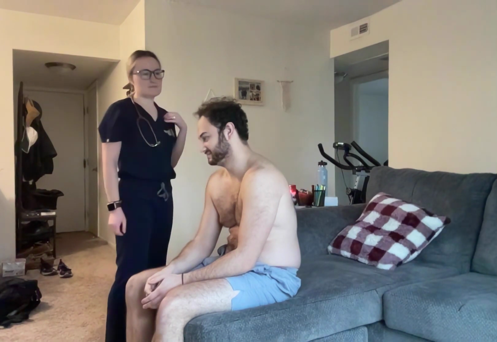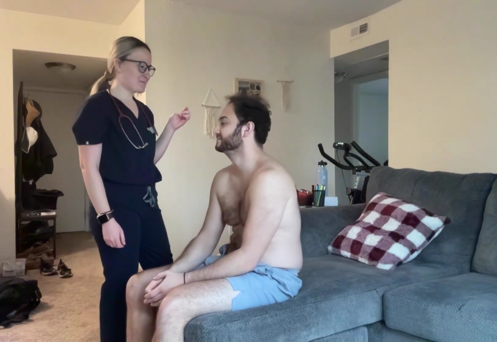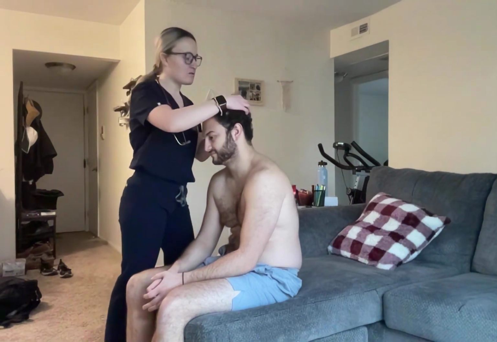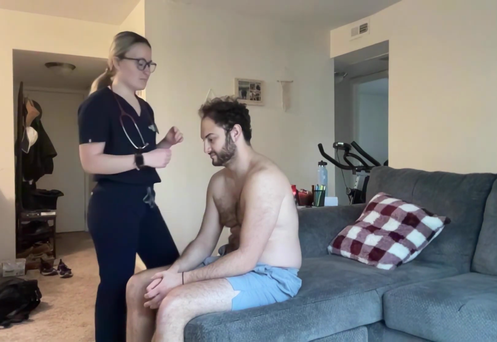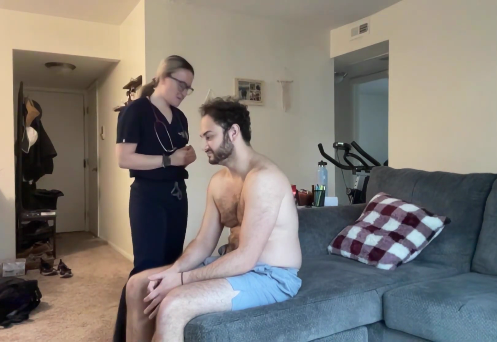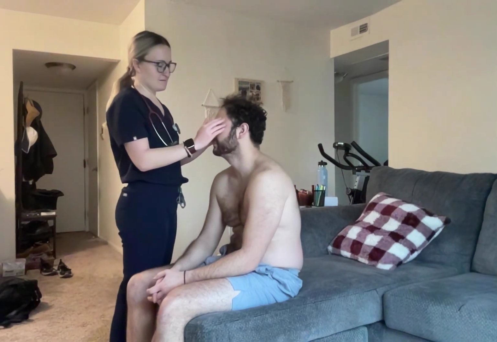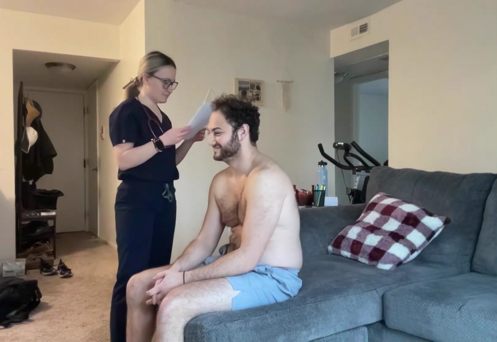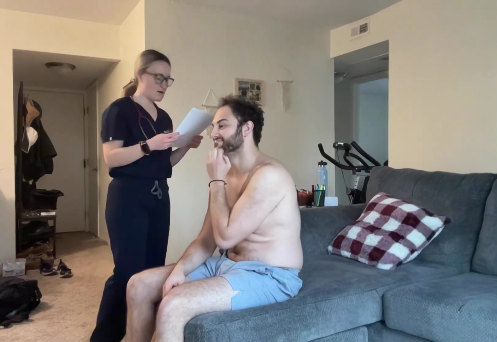Okay, so next I'm going to be inspecting his scalp for any bugs, any masses. I'll be palpating as well. Inspecting his face for facial symmetry, and then I'm going to be palpating the sinuses. I'm looking at the body hair, the quantity and the distribution. So that's on his head, his facial hair, and then both his extremities.